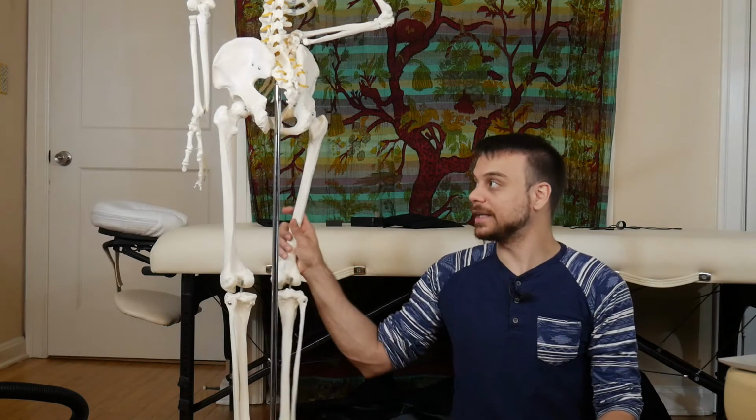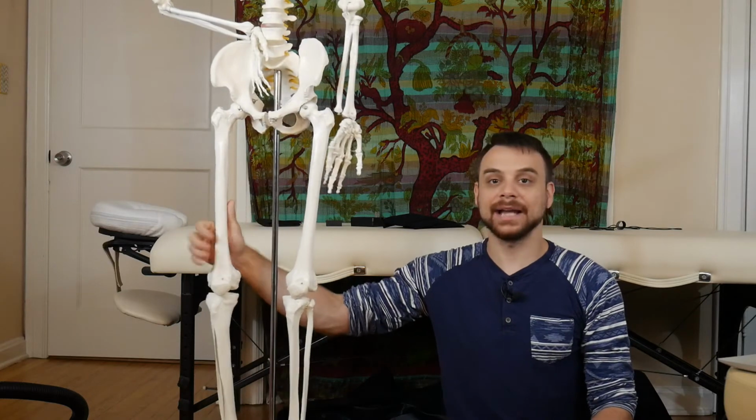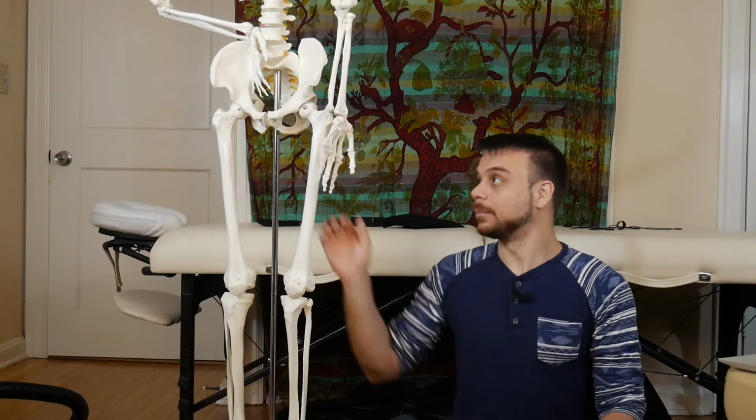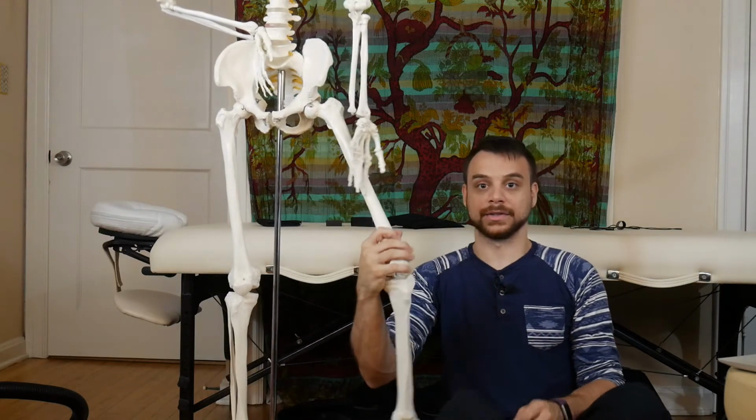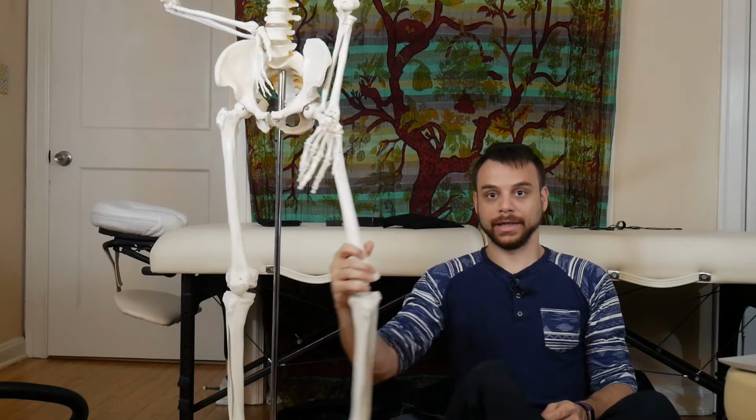So the next muscles we're looking at are the adductor groups. So the adductor muscles. Well, I'm sure you can guess it from their name. The adductor muscles adduct the thigh. They bring the hip in for adduction.